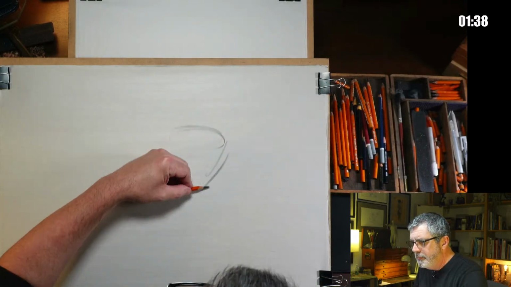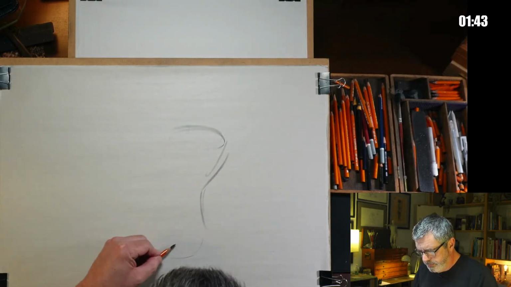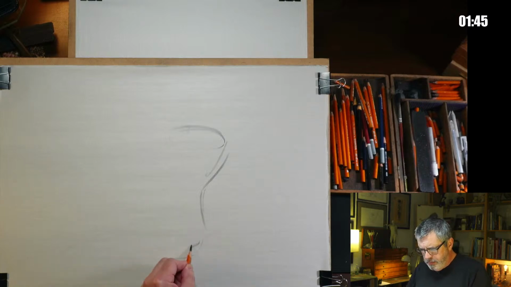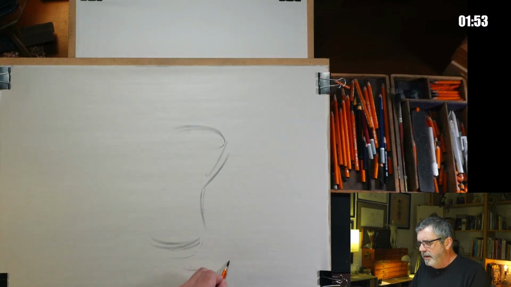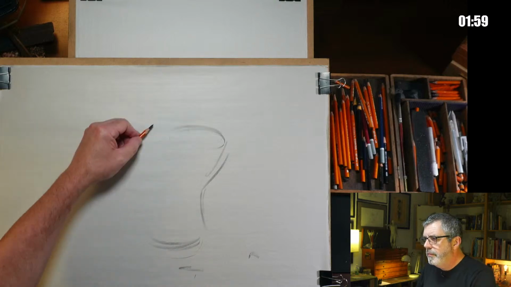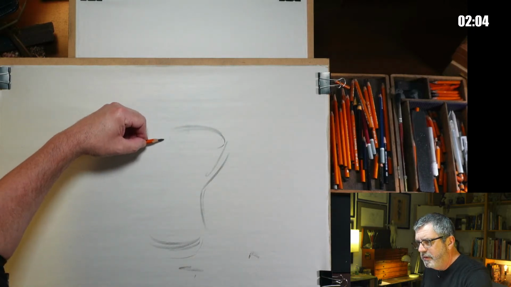Alright. Upper, lower. We want to allow just, you know, her hands are coming down to about here. So I just want to be mindful of that. What a fantastic pose.